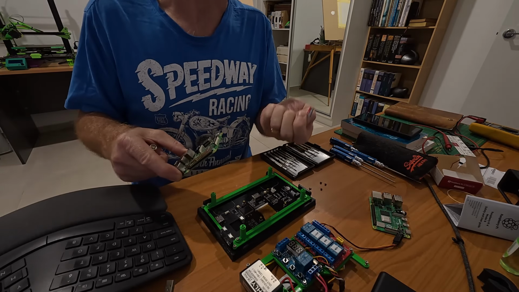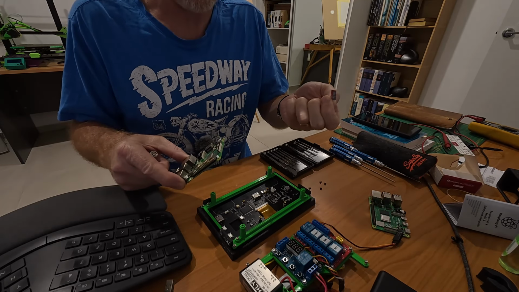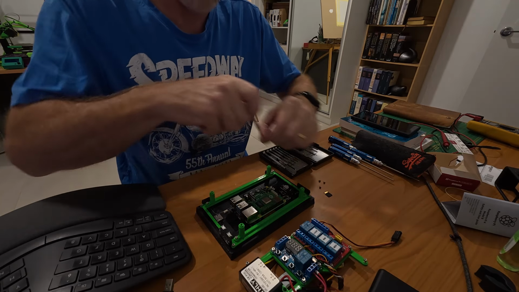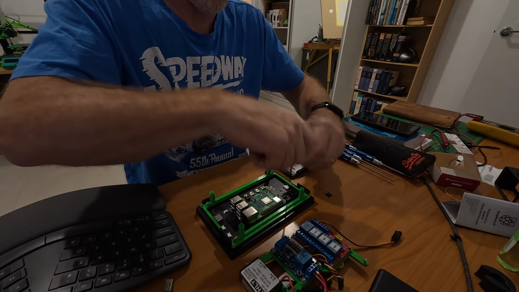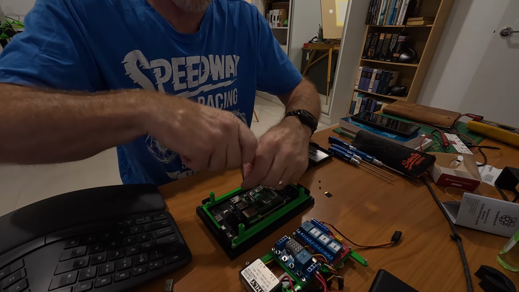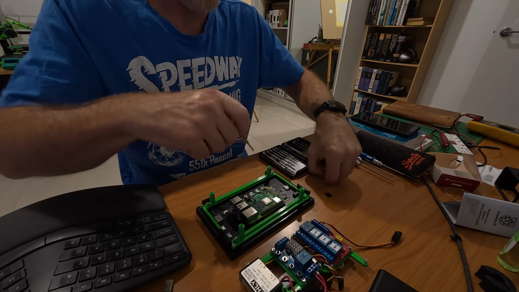And I'm going to need to reflash this with an image suitable for the 4B. Now the footprint's the same between the 4B and the 3B Plus, but the connectors are different. So this screen came with a set of connectors for the 4B and a set of connectors for the 3B.